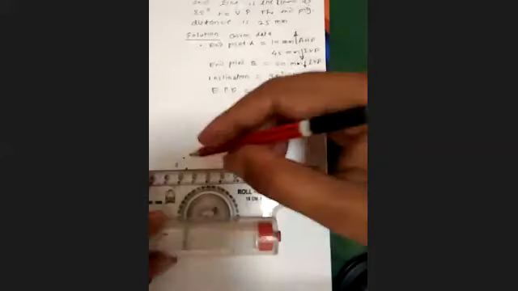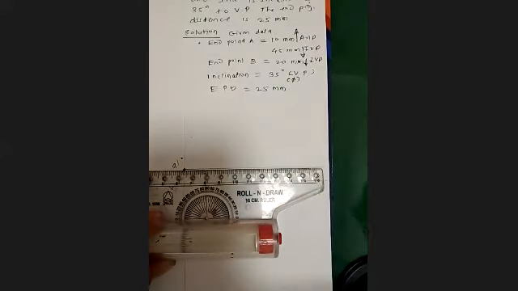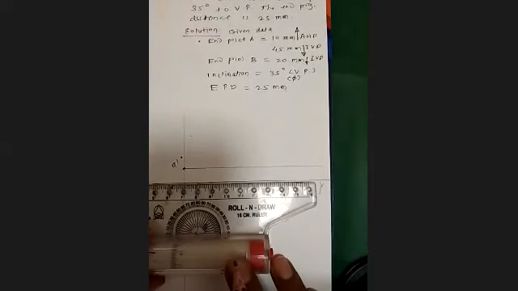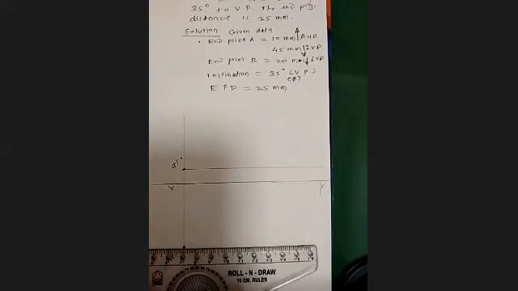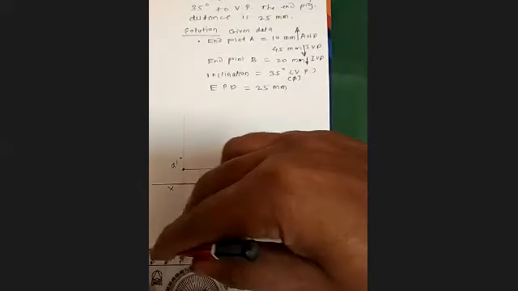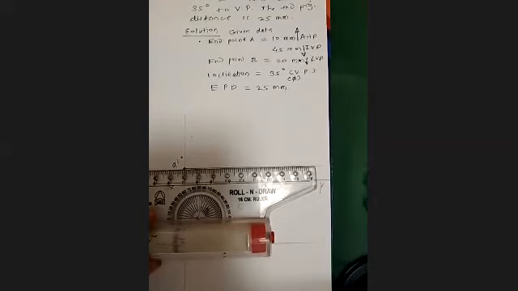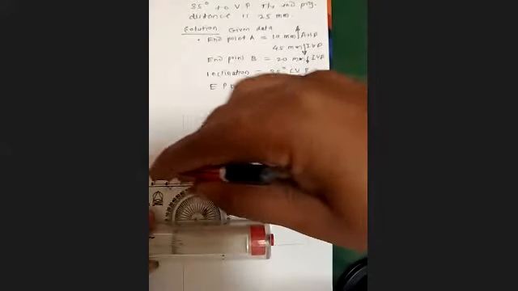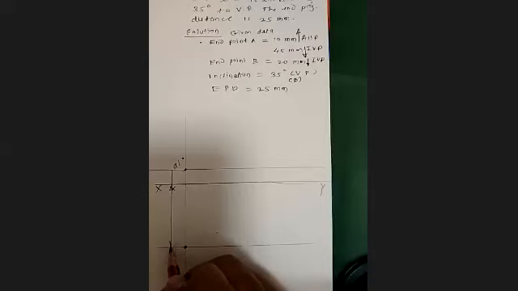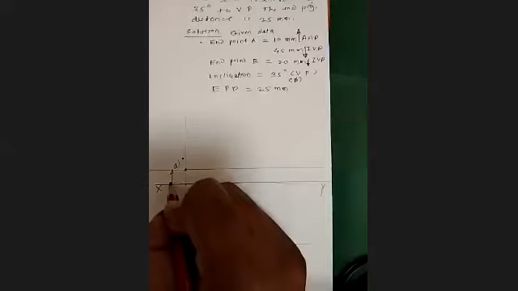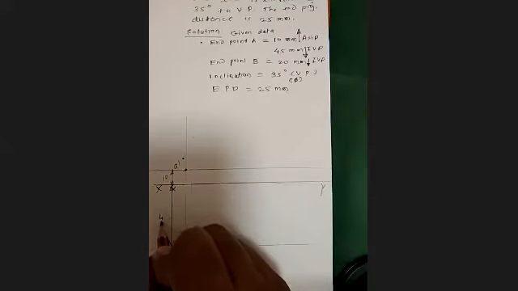I can get this point. So this is the 10, and the distance 45.